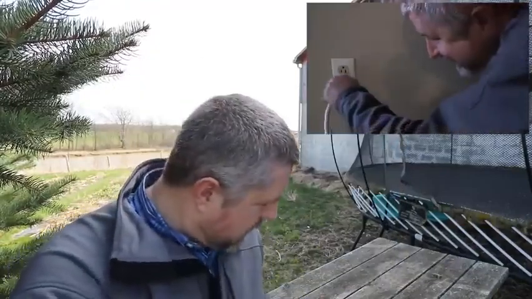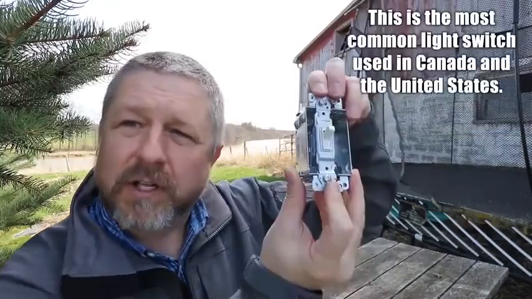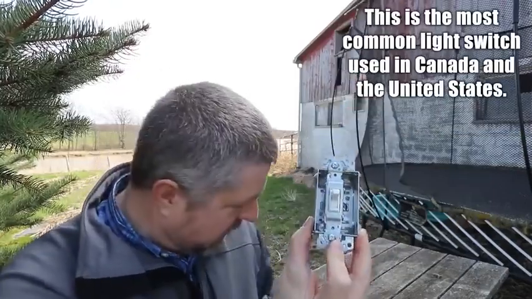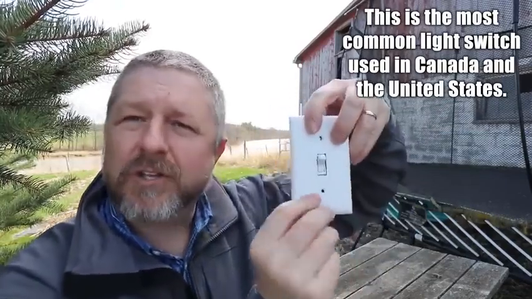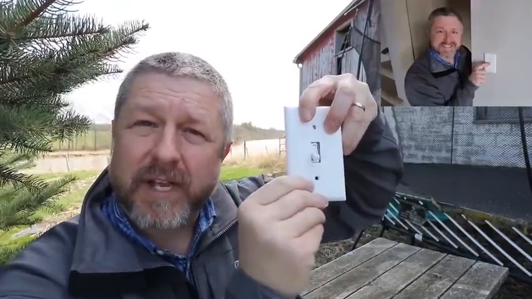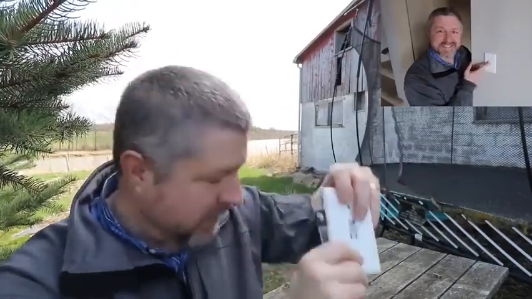Of course, in some places you will want to install light switches in the electrical box, and you will want to put a nice plate on the front as well. And then you could use this box to turn off your lights or to turn on your lights.